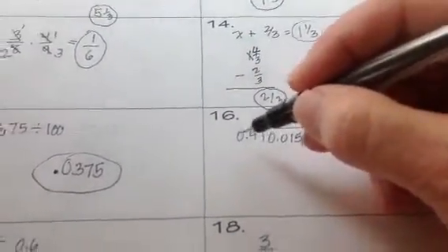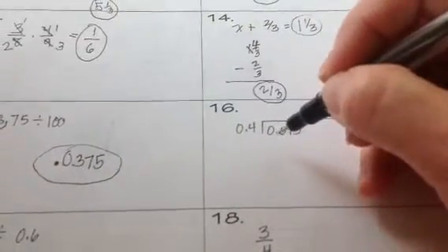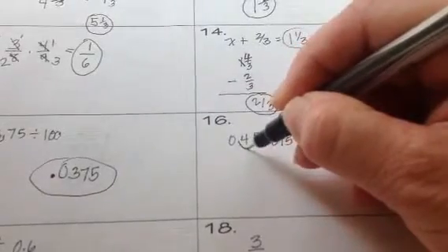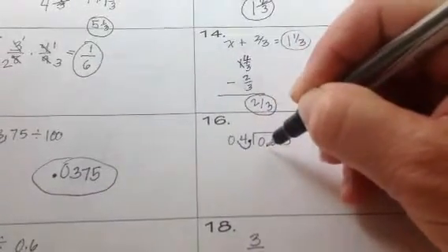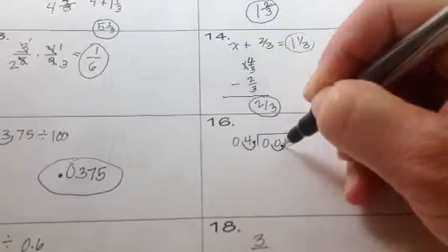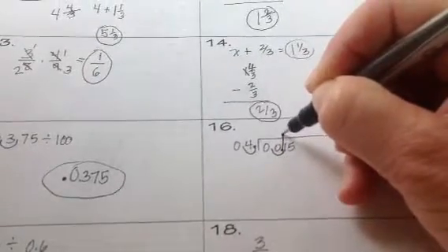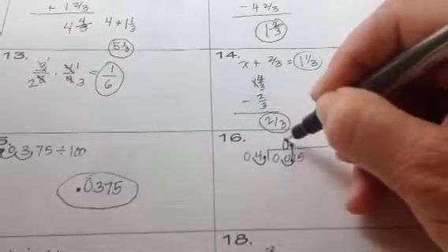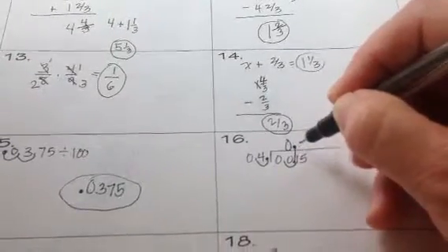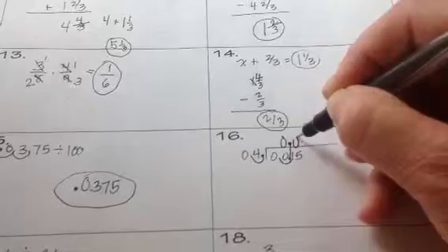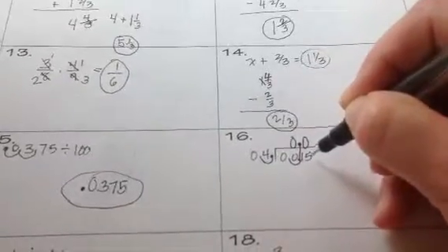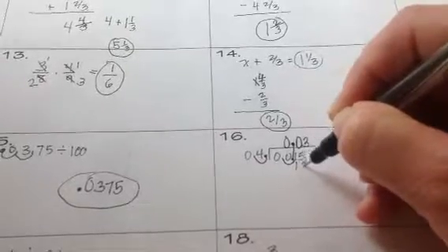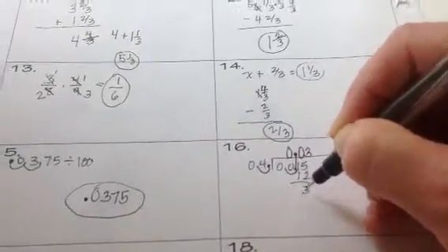16, we're going to divide 0.4 into 0.015. We want to make this a whole number. So I'm going to move this decimal over one place, which means I have to move this decimal over one place, and I'm going to line that decimal right up here. Can 4 go into the zeros? No, so I'm just going to put a 0 here. Can 4 go into 1? Nope, so I have to put a 0 here. Can 4 go into 15? Yes. How many times? 3. You get 12, and you get a 3.